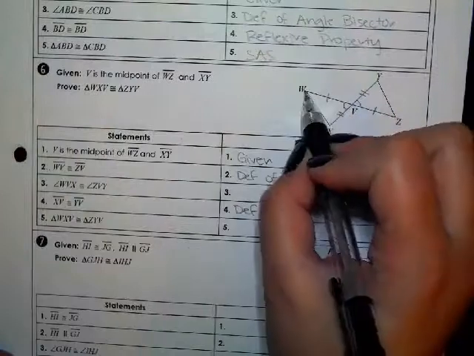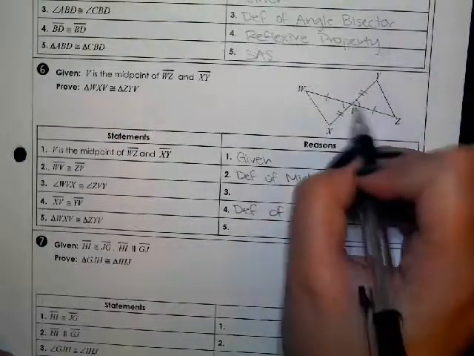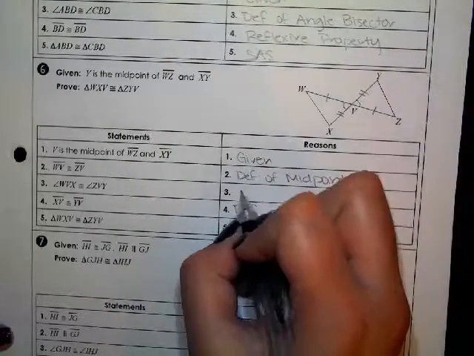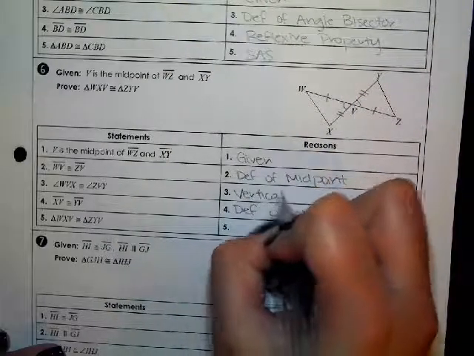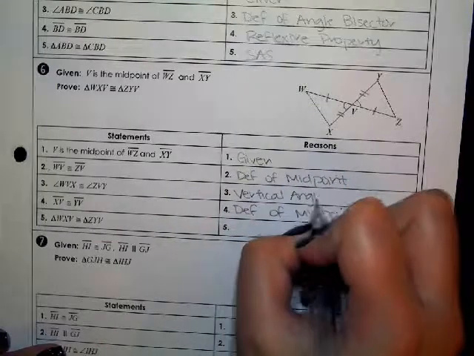Okay. Angle WVX is congruent to angle ZVY, and the reason was vertical angles. Vertical angles are congruent, or you can just say vertical angles. Okay, and then the two triangles are congruent, reason: SAS. Side angle side.